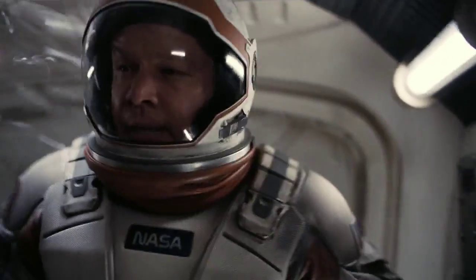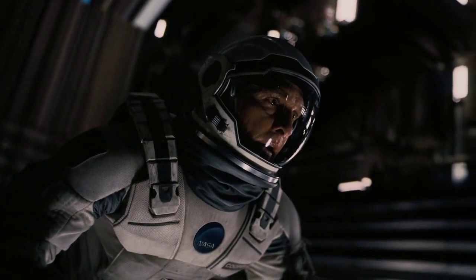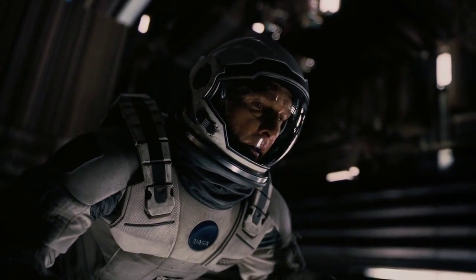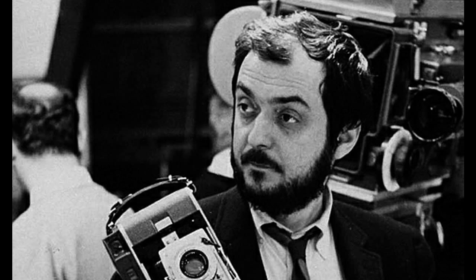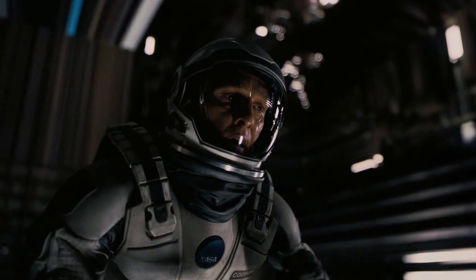In Interstellar, it is a personal love which is the motivator, culminating in Nolan's rejection of Kubrick by having Cooper realize that it isn't them, it's us.